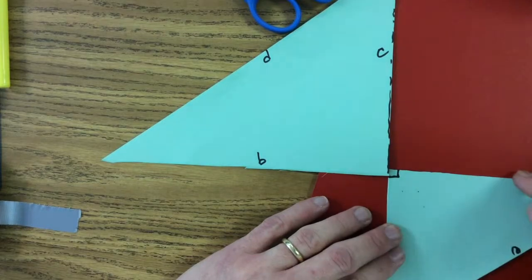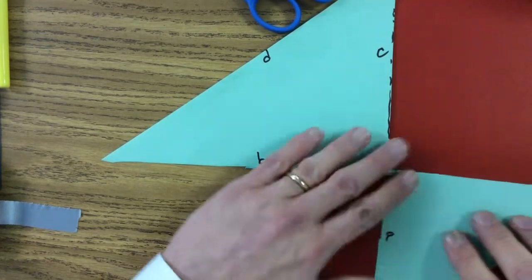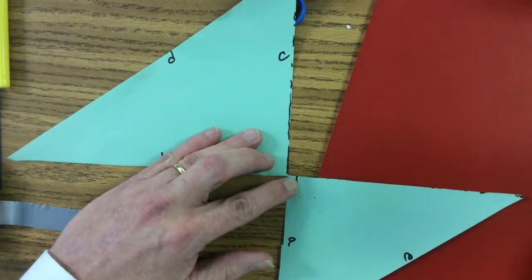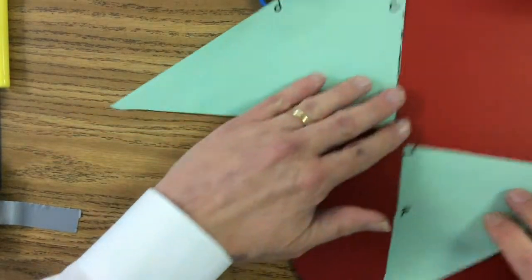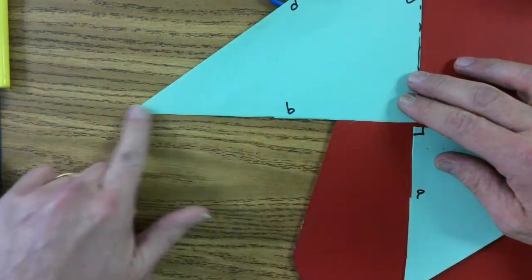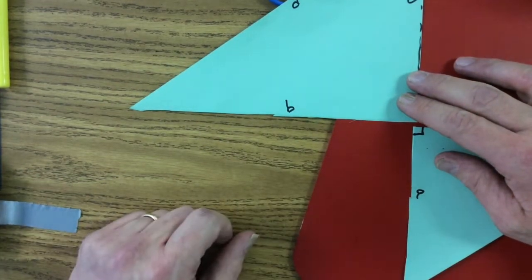So this piece is a square. And this over here is a rectangle with B and D as its pieces.